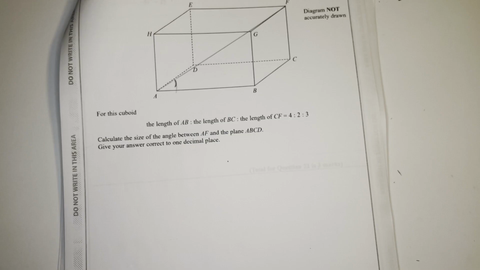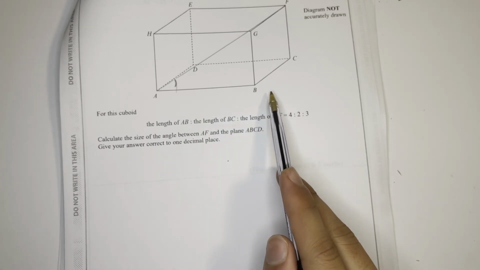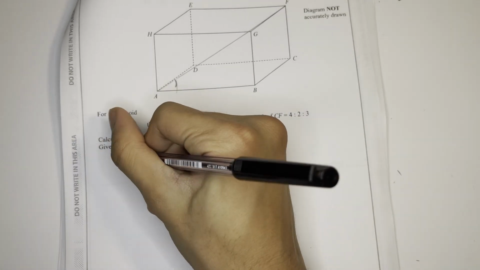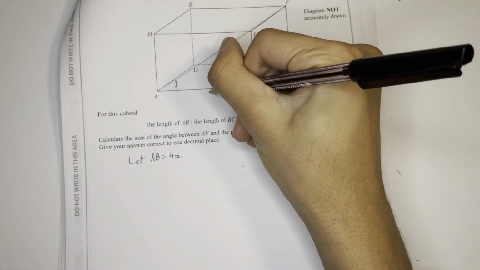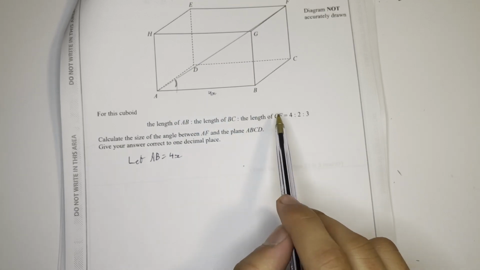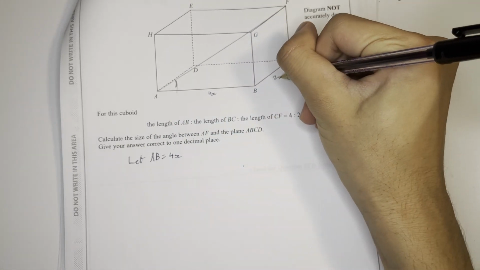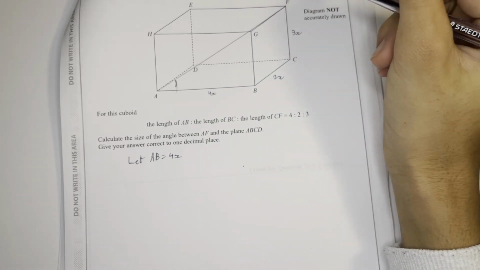Now keep in mind, this means the angle between AF and this bottom side, and not AB. So because we're told the ratios between some of these sides, we'll add in some variables for the lengths. We'll let AB be equal to 4x, and using these ratios, if AB is equal to 4x, BC must be 2x, and CF must then be 3x.